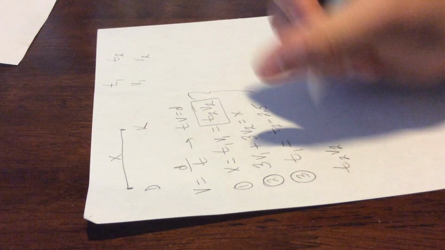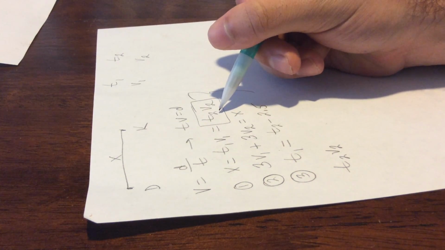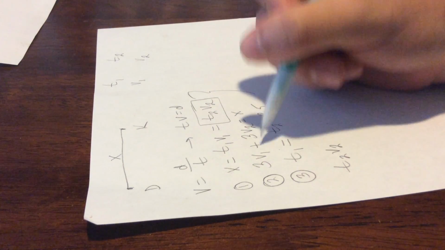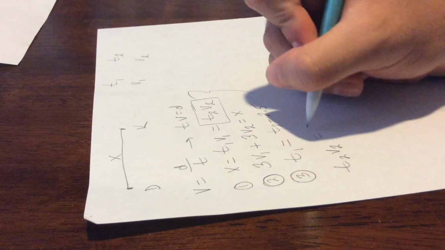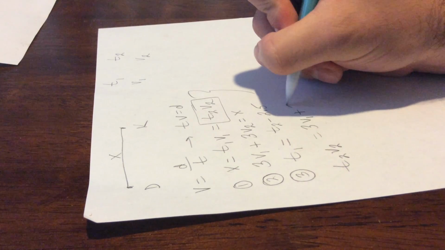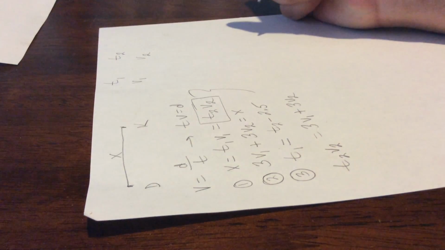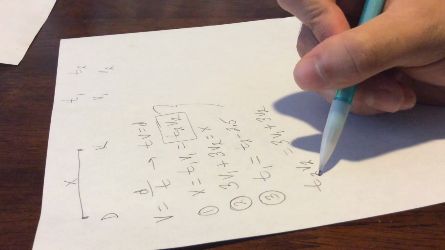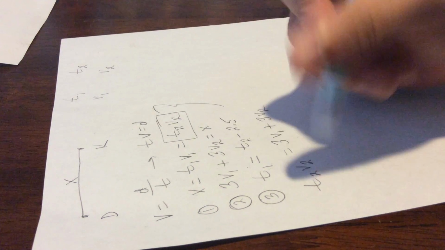So I took the equation T2V2. The reason I picked this is it has T2 in it, which is what we're solving for. I knew this equaled X, but I know X also equals this equation. So we have 3v1 plus 3v2.